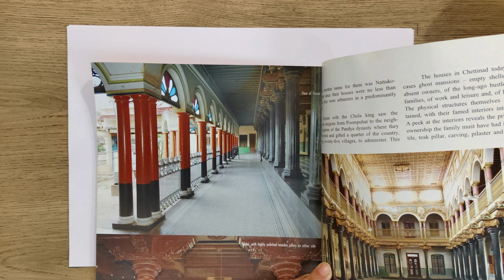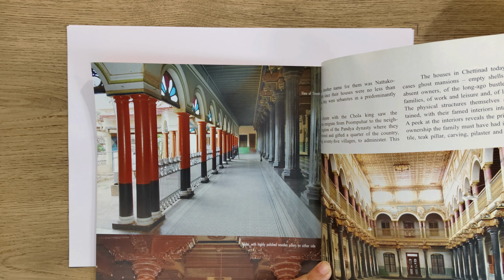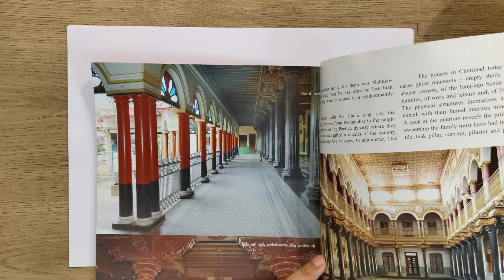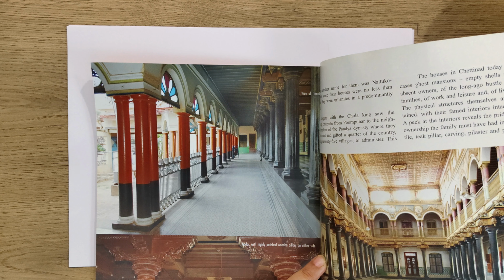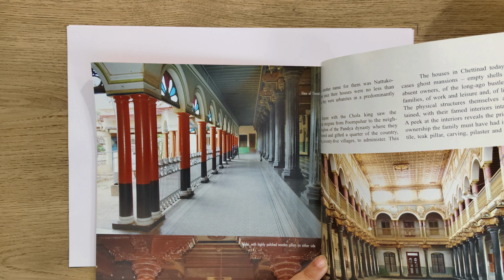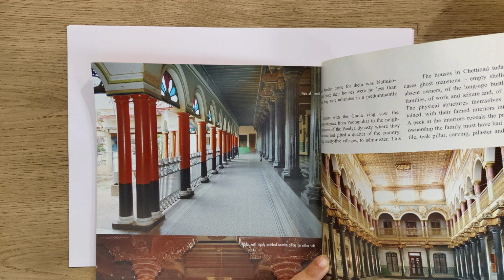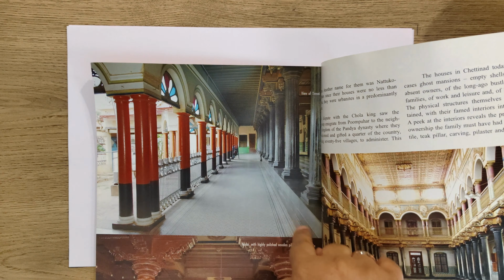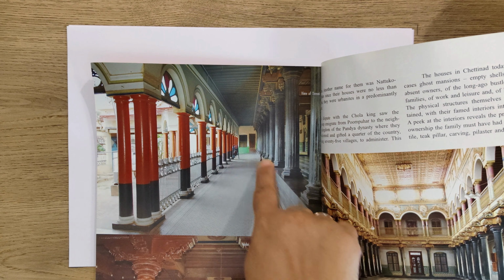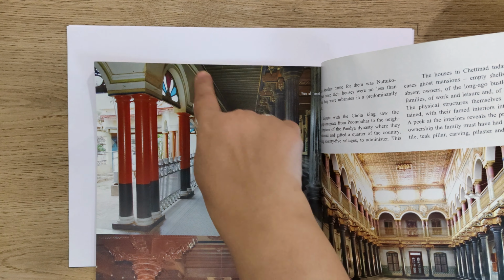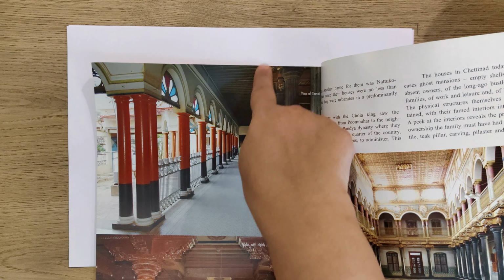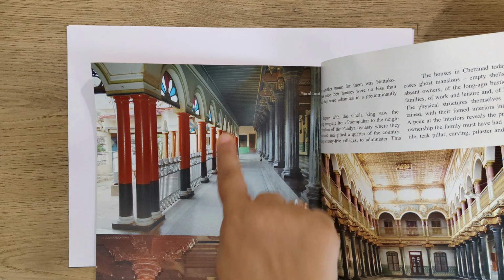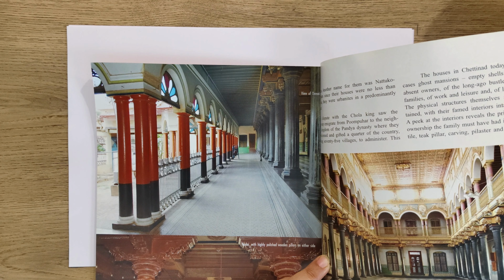Okay, now that we have gone through our warm-up, let us start sketching. And first, let's understand some basics of sketching. What you're seeing on your screen is a passage in a palace at Chettinad, and you can see that these lines seem to be meeting at a point somewhere here, right? All these horizontal lines will actually merge at a point. This is called perspective view.